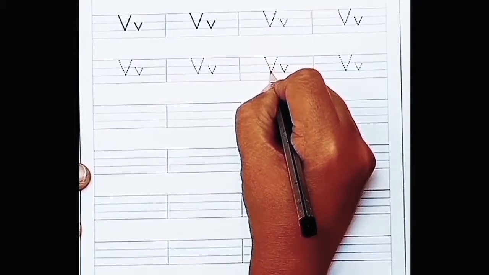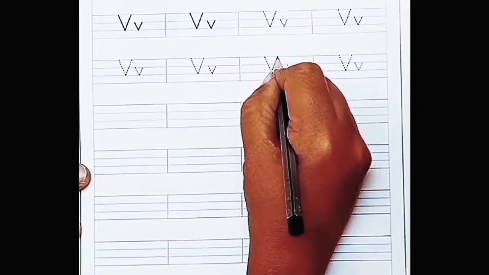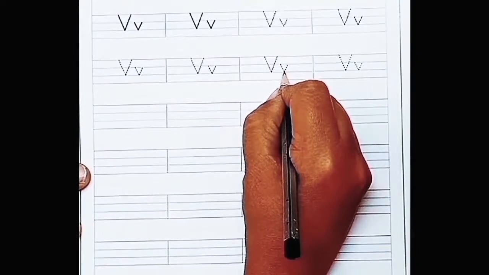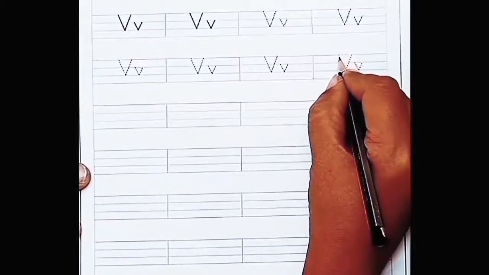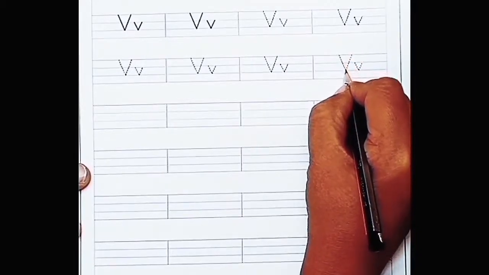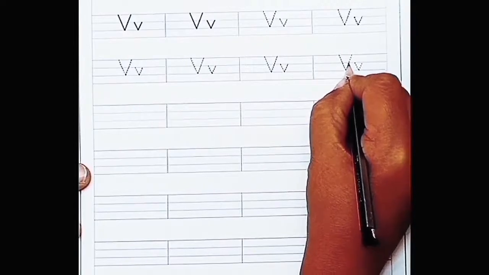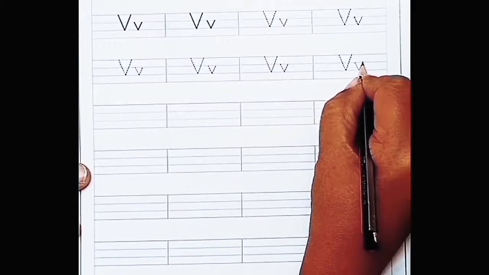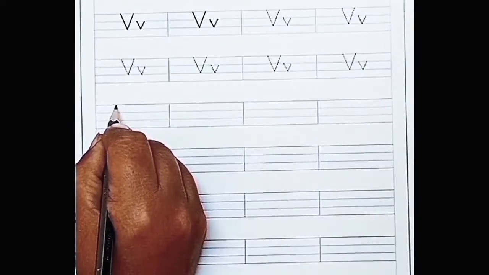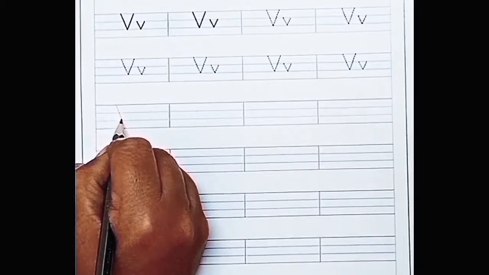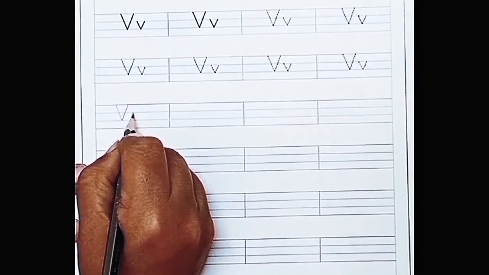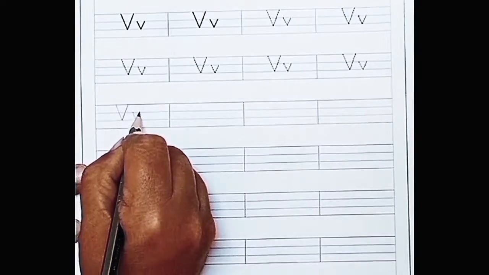Make a slant line, touch the second blue line, go up, touch the first red line. Slant line, again go up, make a slant line. Now from first red line, make a slant line, touch the second blue line, go up, slant line and touch the first red line. First blue line to second blue line, slant line, go up, touch the first blue line. Now we have to write first red line to second blue line, slant line, go up, make a slant line, touch the first red line. First blue line to second blue line, slant line, go up, touch the second blue line.